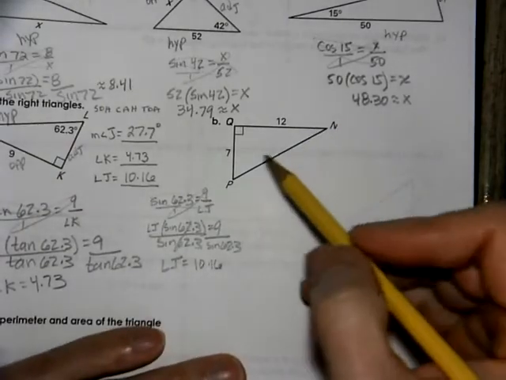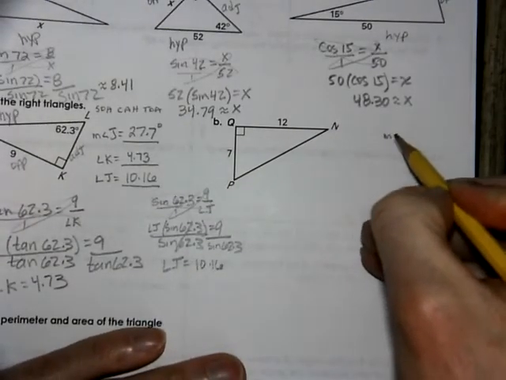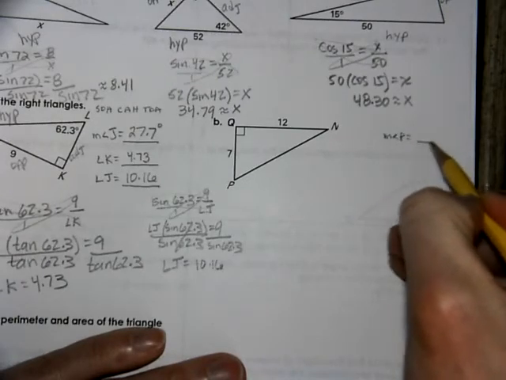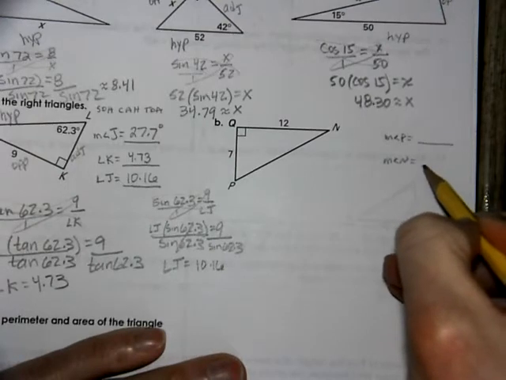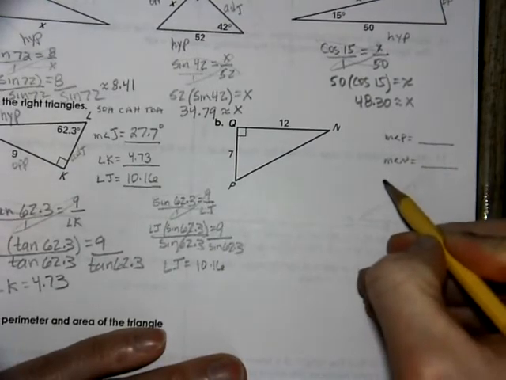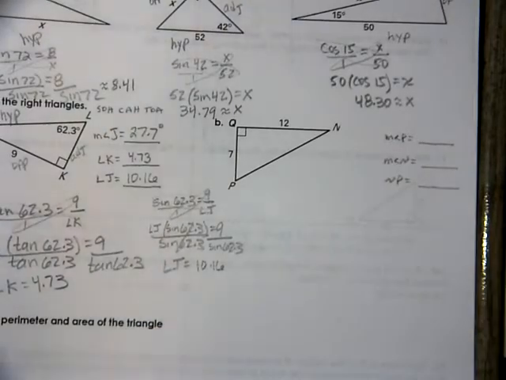If we solve for this triangle, the missing angle is the measure of angle P. Also missing is the measure of angle N. And also NP, we don't know what that is. Well, let's find NP first. NP is a missing side.